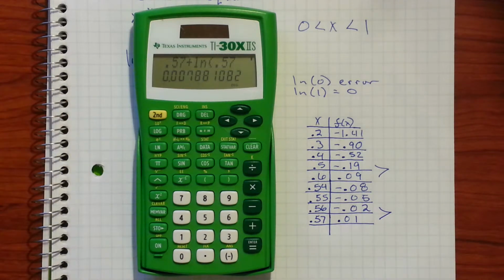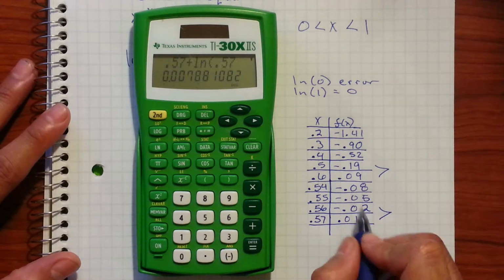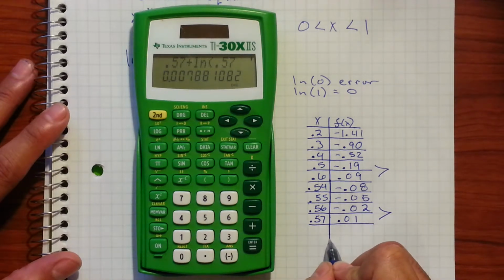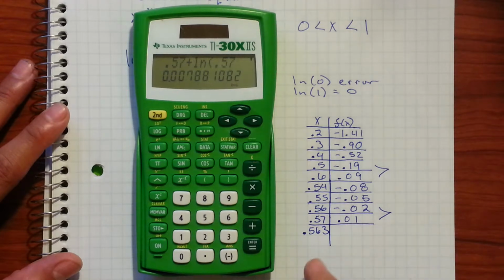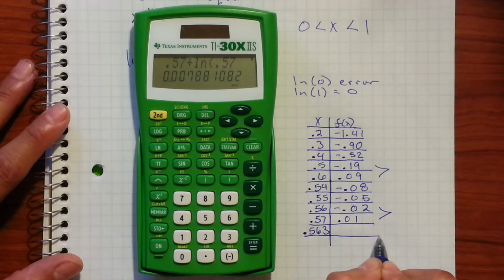So it's going to be somewhere between there and there. So I'm going to have somewhere in between 0.56 and 0.57. So now I'm going to add another digit to this, since I know the sign change is going to be there. So let's take a look. Let's go 3, so it's going to be 0.563. Again, I'm making a guess. If it's positive, I would need to go down in numbers, but if it's negative, I would need to increase my numbers.